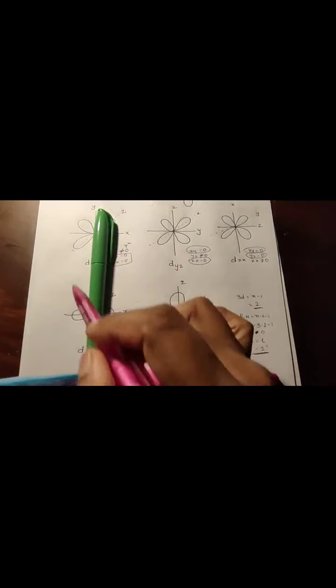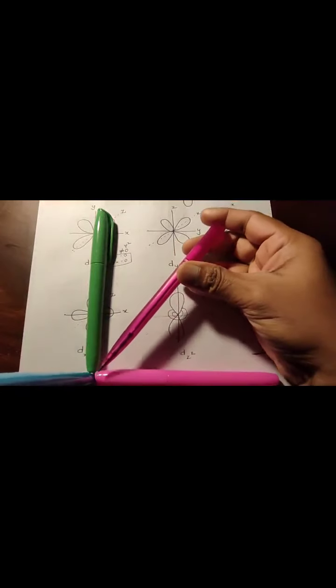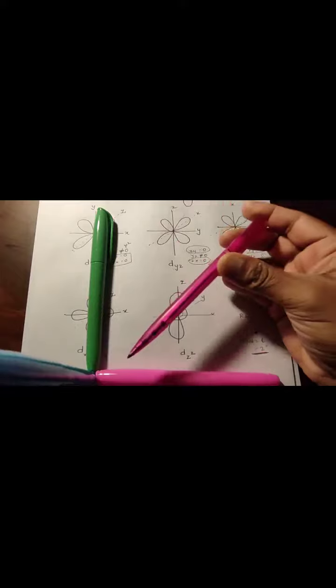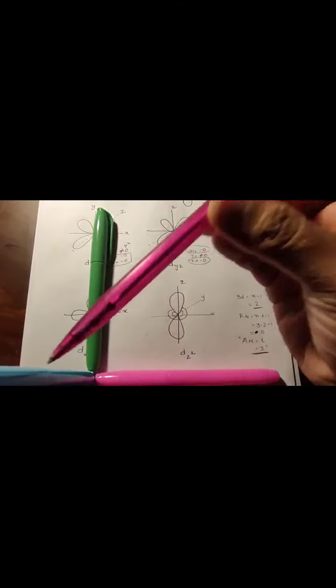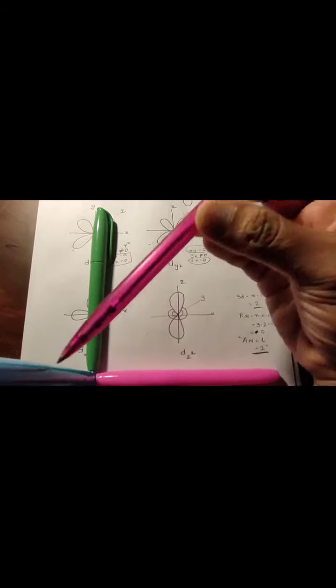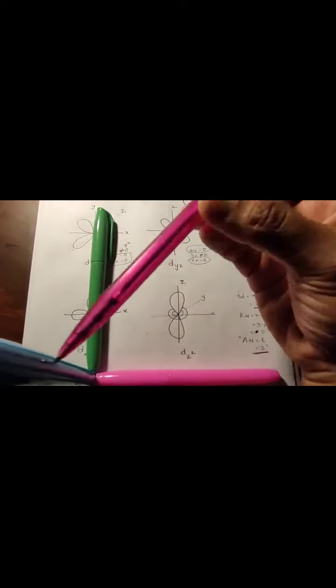There are electrons only on the x-axis and y-axis, but there is a region here at a 45 degrees angle. This region, I am pointing with the pen, at an angle of 45 degrees, there will be no electrons present in this surface.